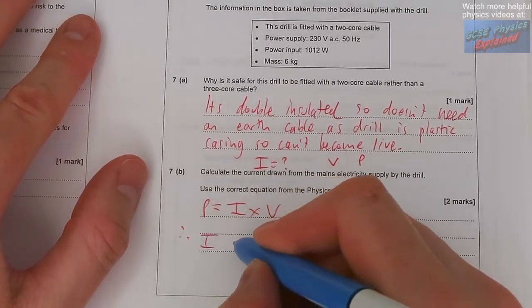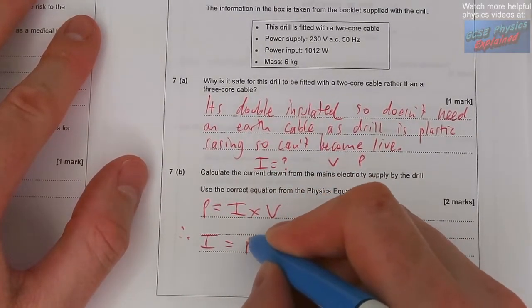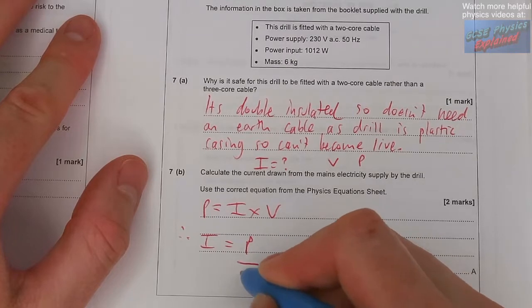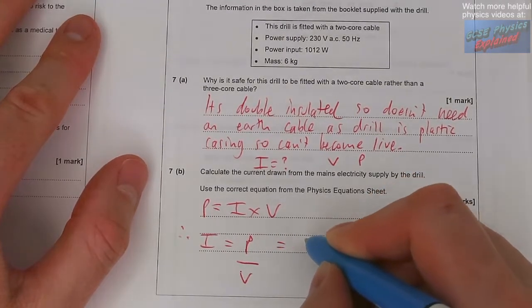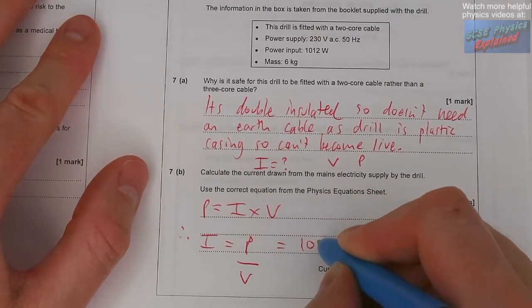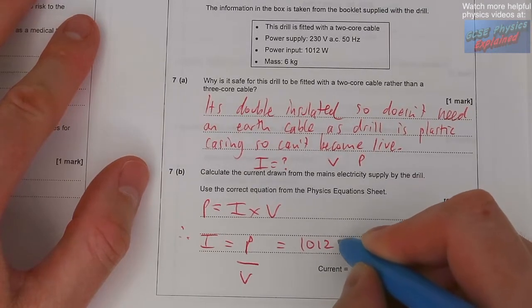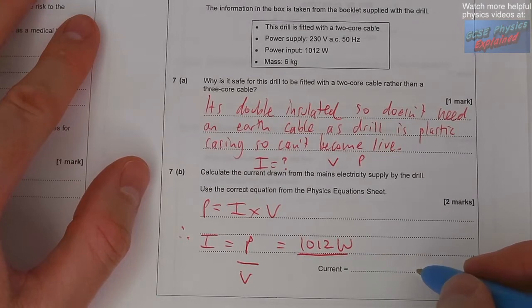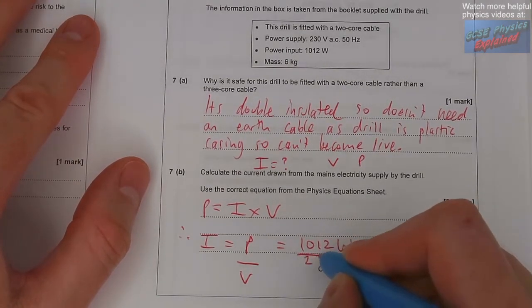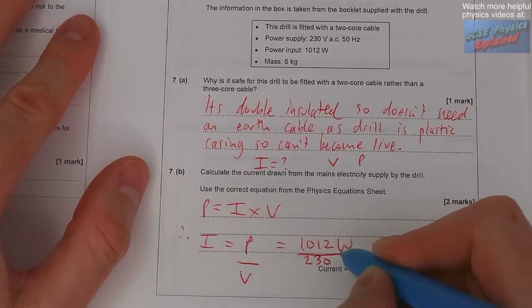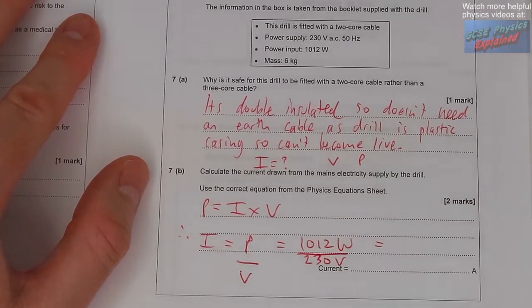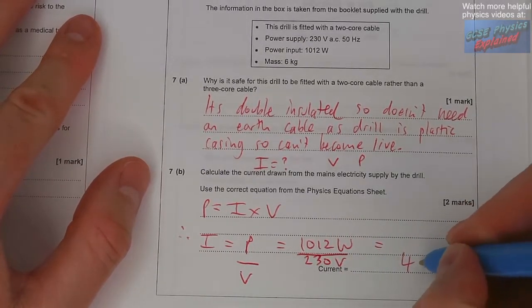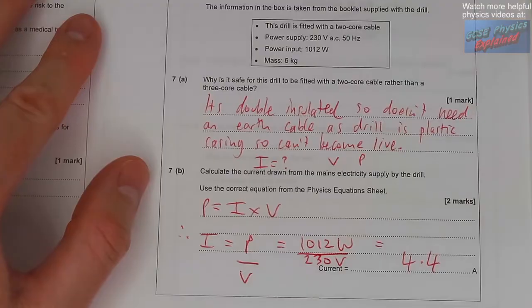So therefore current equals power divided by voltage. The power is already in watts for us, so we don't need to convert it from kilowatts, which is sometimes what they make us do to try to catch us out. And that's divided by 230 volts, so that's 4.4 amps.